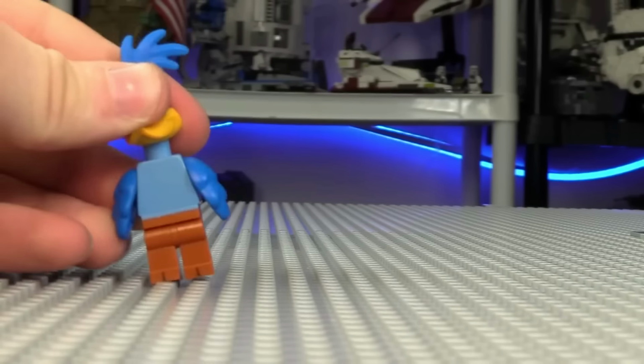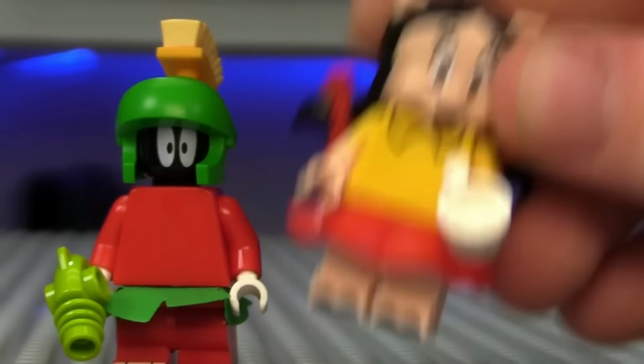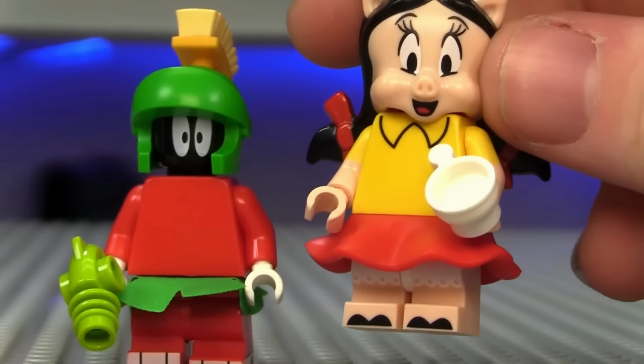We also got Tweety Bird, Speedy Gonzales, Sylvester, and the Tasmanian Devil, as well as Lola Bunny from Space Jam, and even Roadrunner and Wile E. Coyote, as well as some guys I have never heard of. This one's apparently called Petunia Pig. What does that even mean?